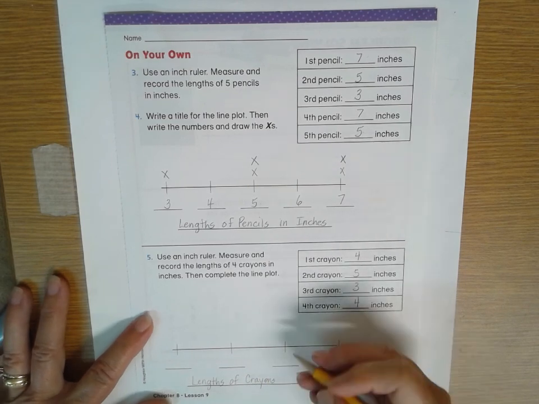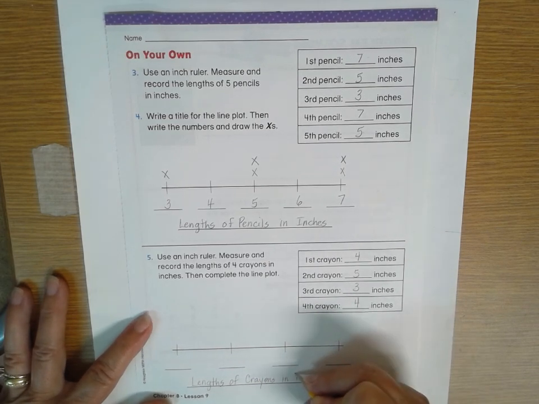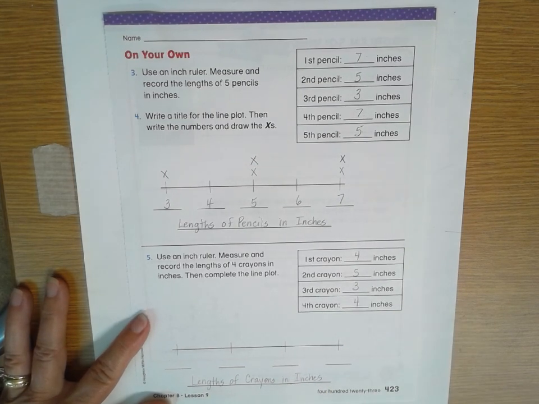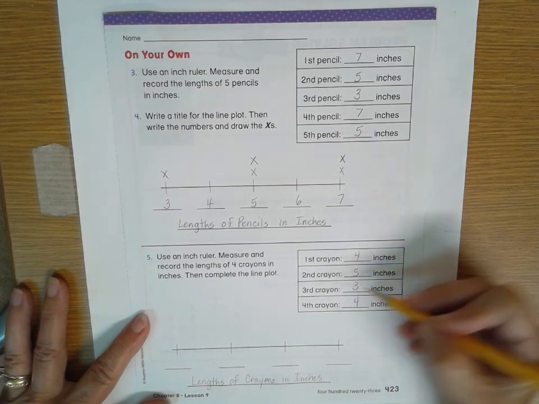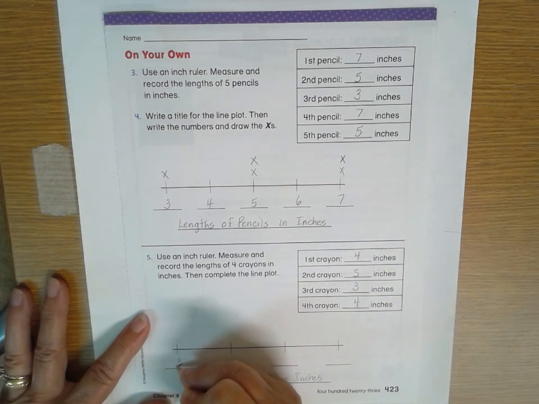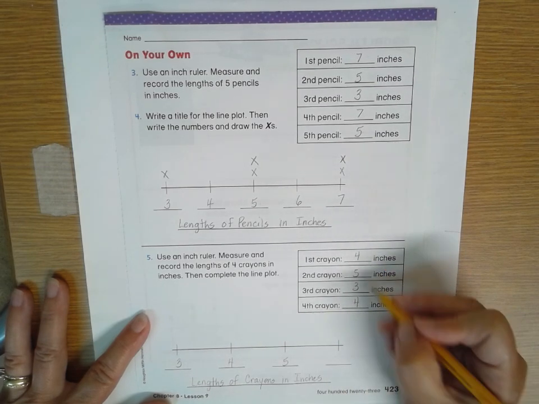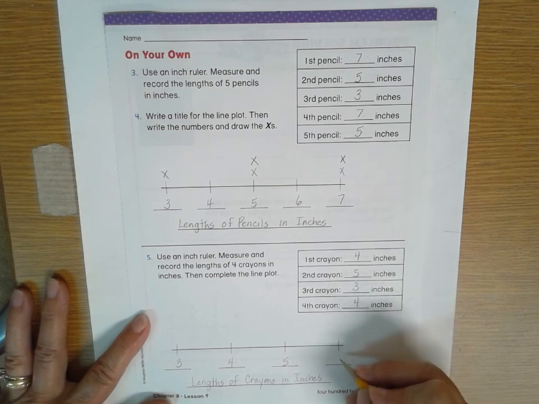Lengths of crayons in inches. And I need to start with the smallest number. The smallest number here is 3, 4, 5. I know I don't have a 6 up here, but I need to fill in that last blank, so 6.